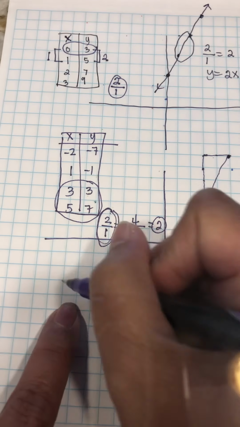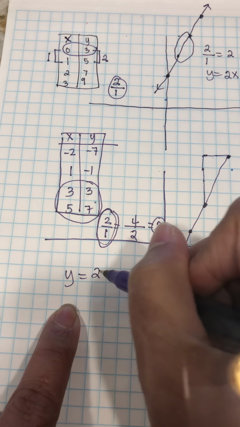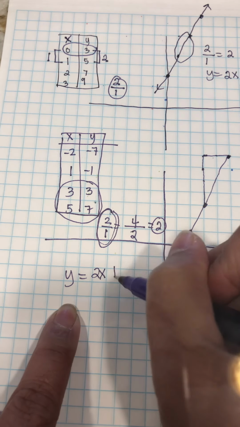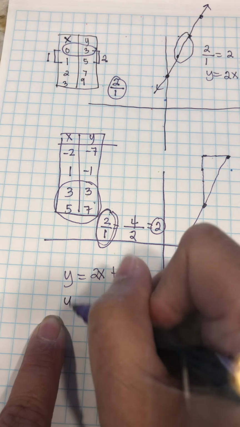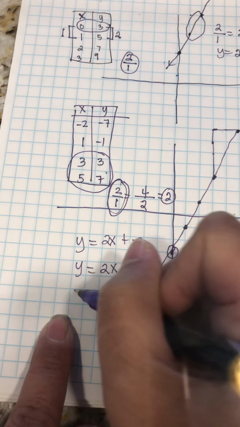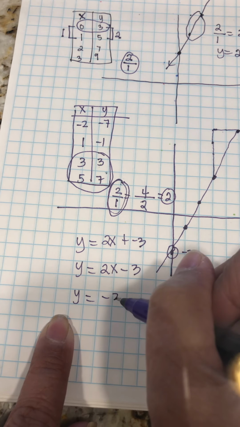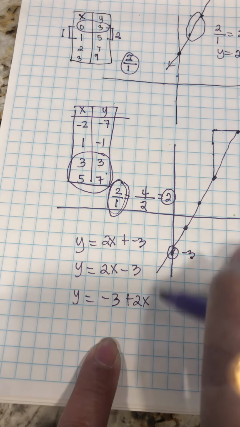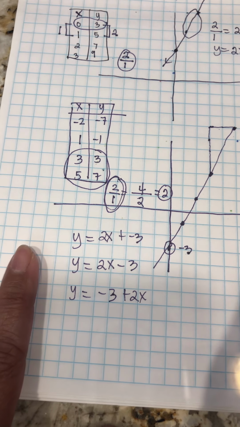So your equation here is y equals 2x plus -3. Or you can write it as 2x minus 3. Or you can even write it as -3 plus 2x. These are all equal equations.